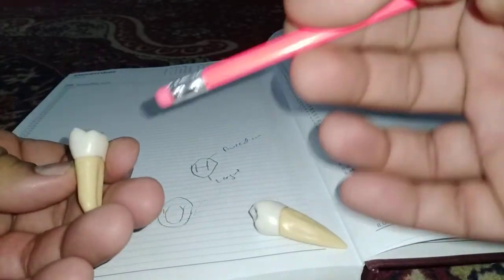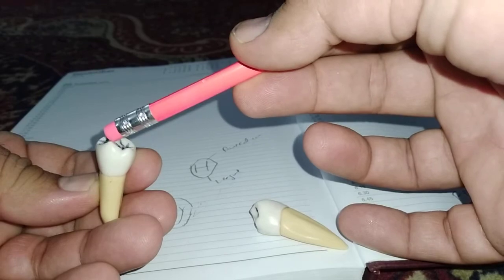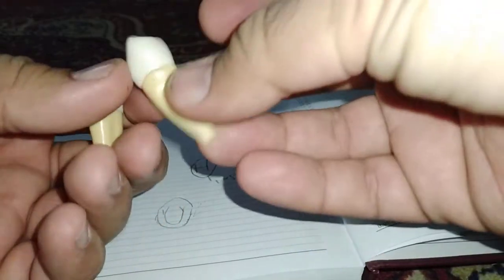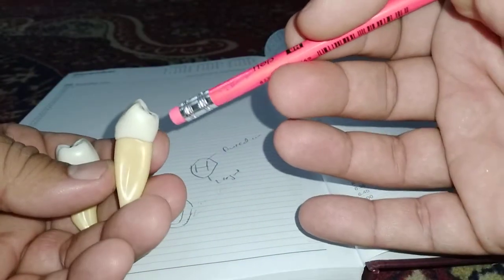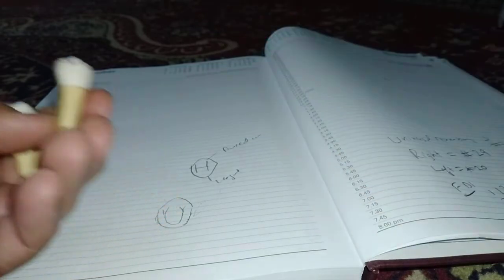In the mandibular second premolar, you can see that the lingual cusps are well developed, whereas in the mandibular first premolar, this lingual cusp is very diminished.